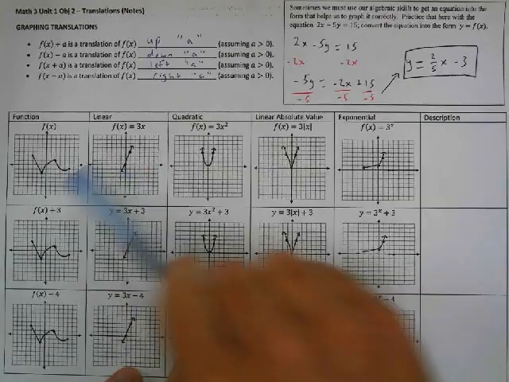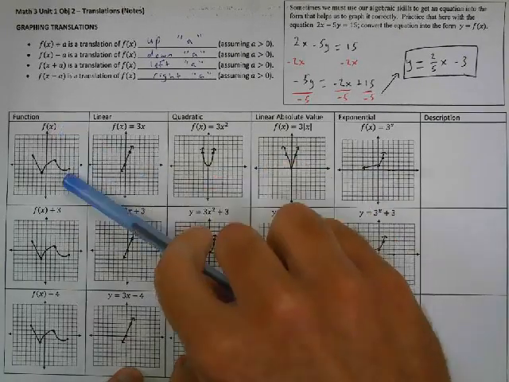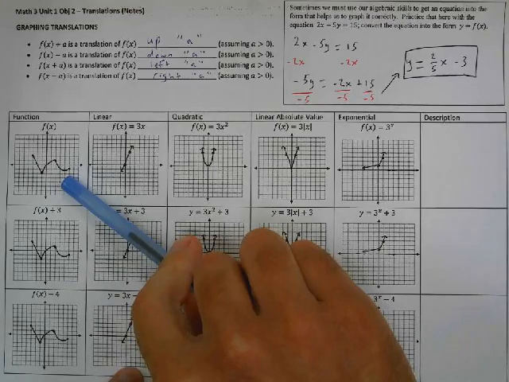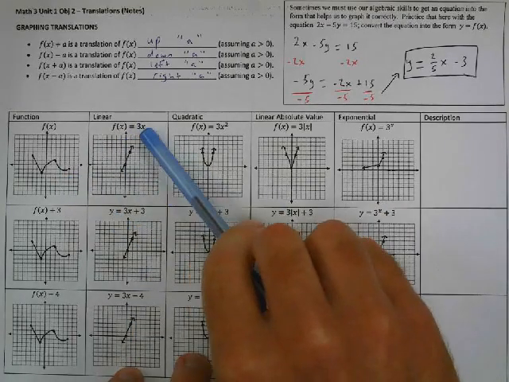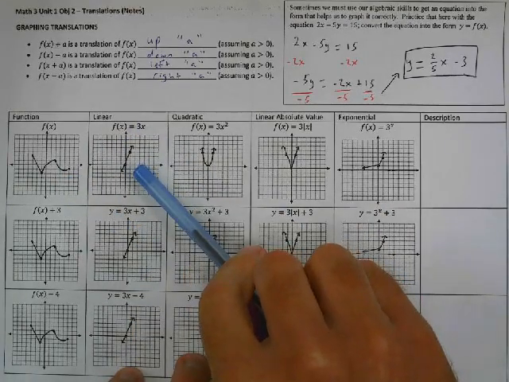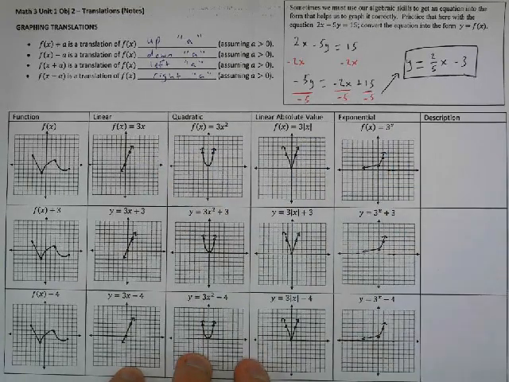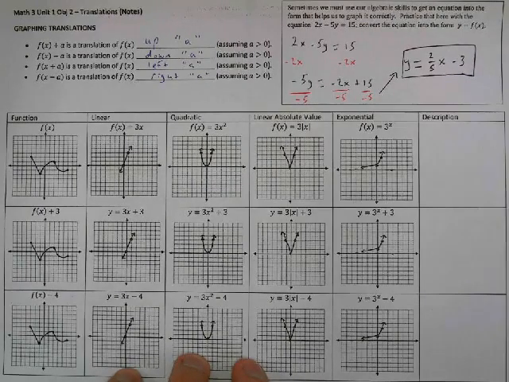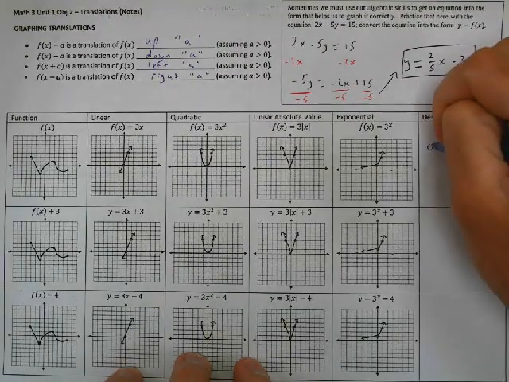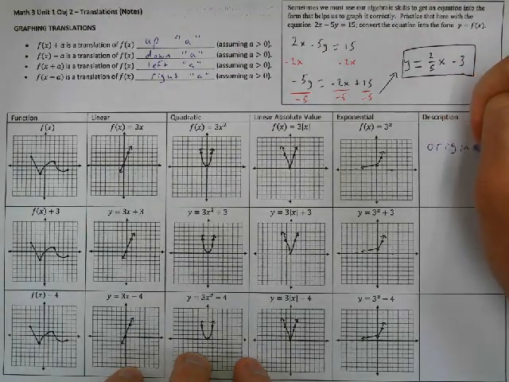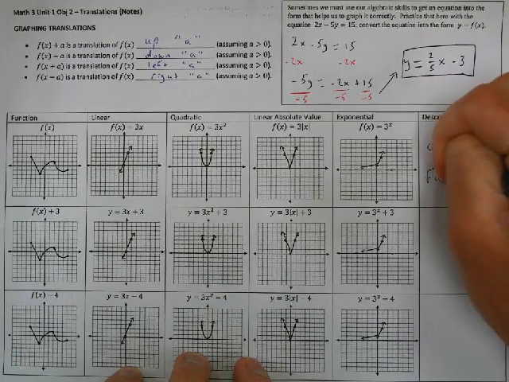Okay, now this first whole row here, we've got f of x, and then they give us the graph. They don't give us the equation, just the graph. Next, f of x equals 3x, and then there's that graph, and then the graph for each of these functions. So these are just our original functions. They're already drawn for us, so not much to do there.